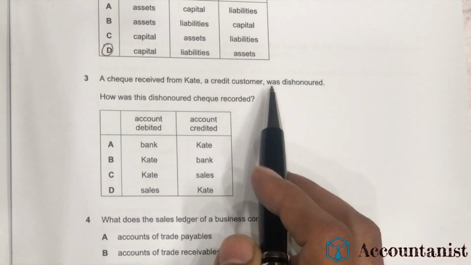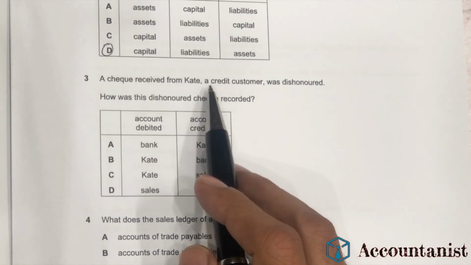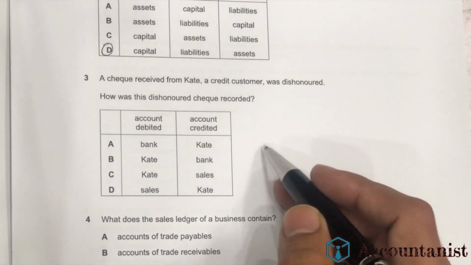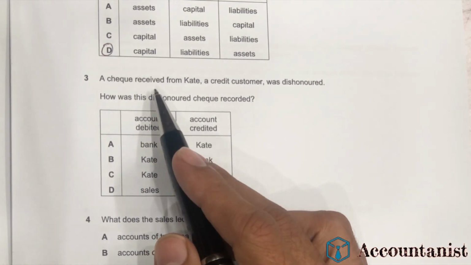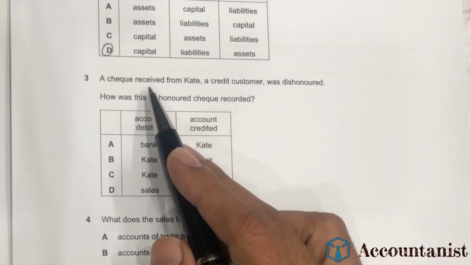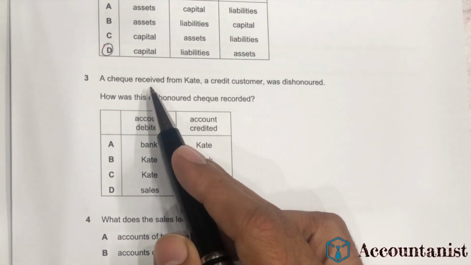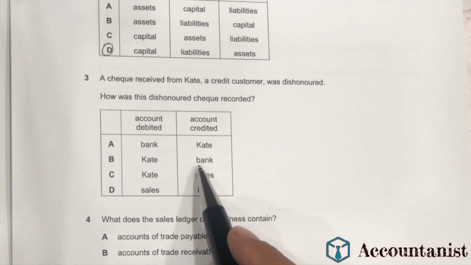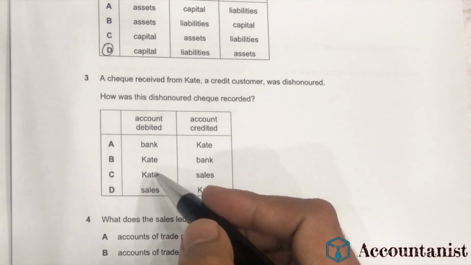Now when the check is dishonored, we have to do a reverse entry. That means we will credit the bank account and debit Kate's account again, because Kate will become our receivable again. So the right option for this question is option B.